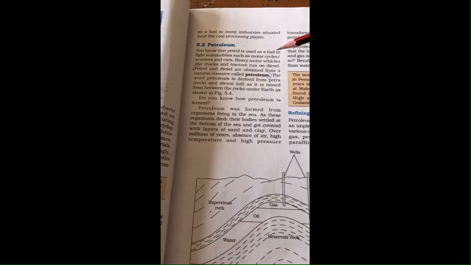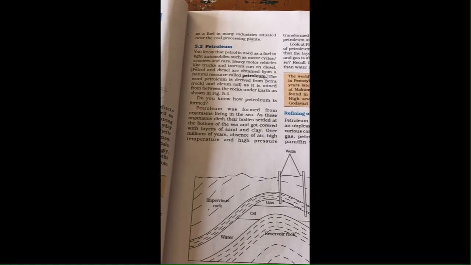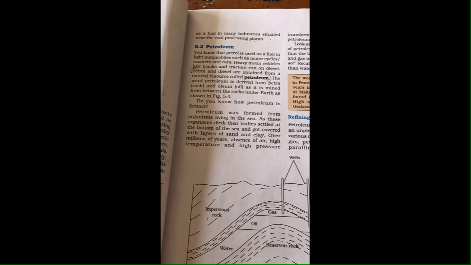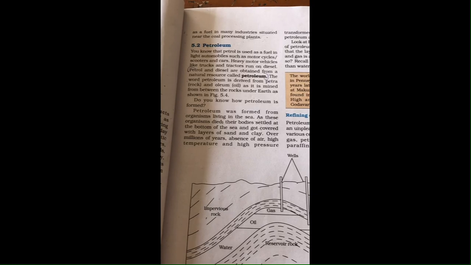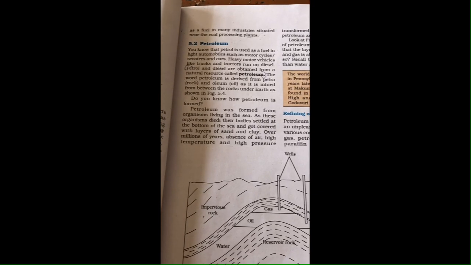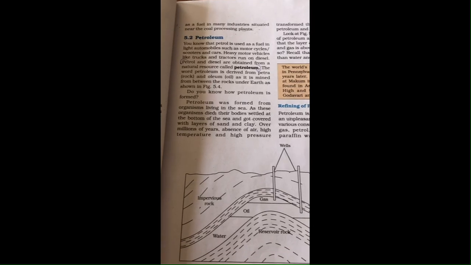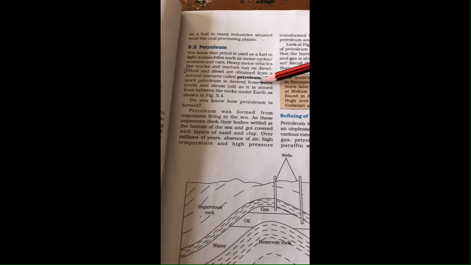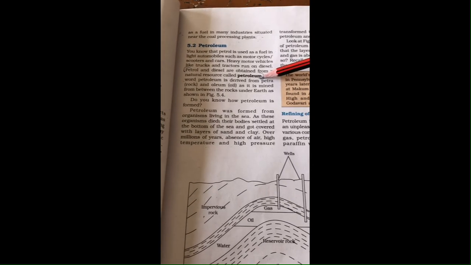Light vehicles like two-wheelers and cars use petrol, and heavy motor vehicles depend on diesel for the better functioning of their engines. So both petrol and diesel are products of petroleum. Clear?